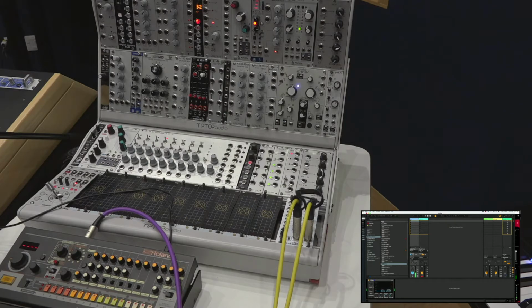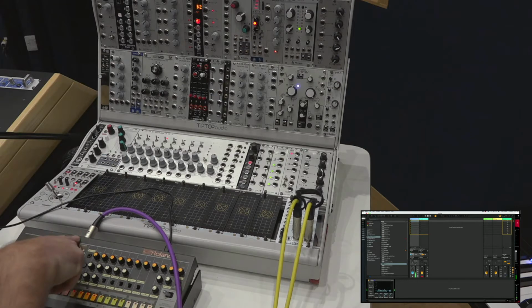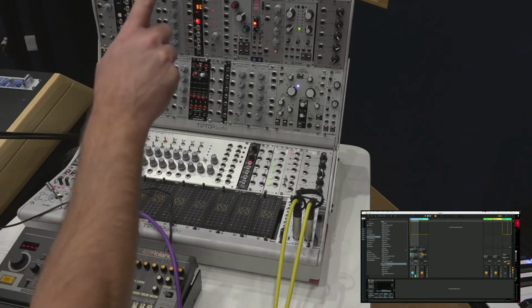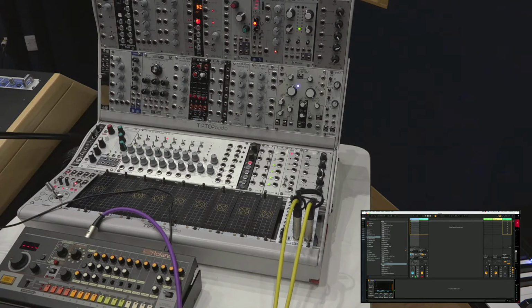Before I start, just to say, I've got my Roland drum machine down here. I'm not cheating. This is simply receiving MIDI sync from Ableton, and then I'm going to use the trigger out to run the sequencer on the modular, which is going to trigger some drum sounds. So that's what's going on there.